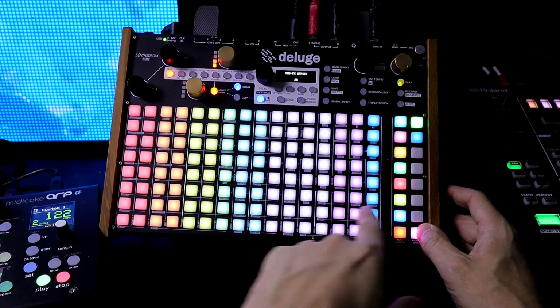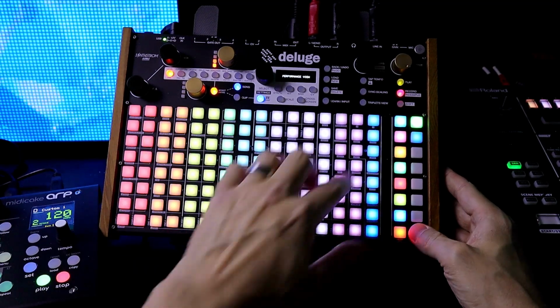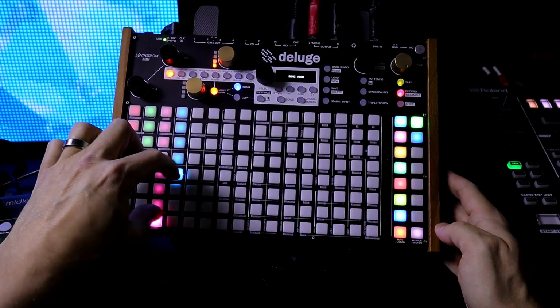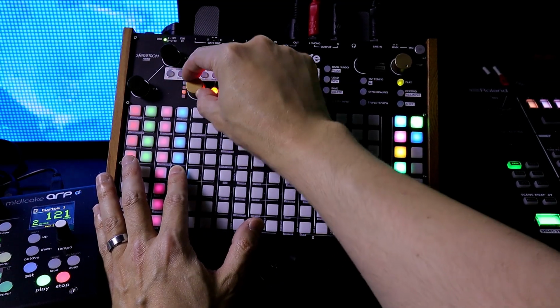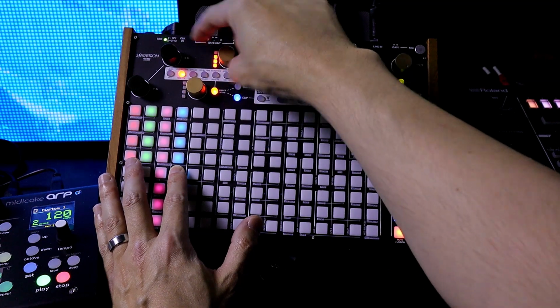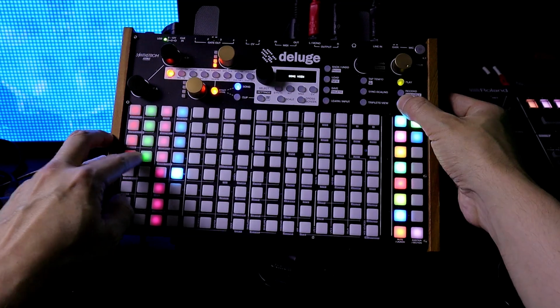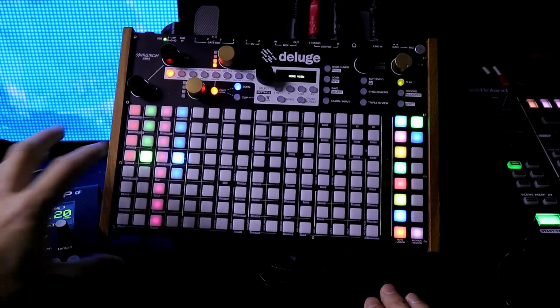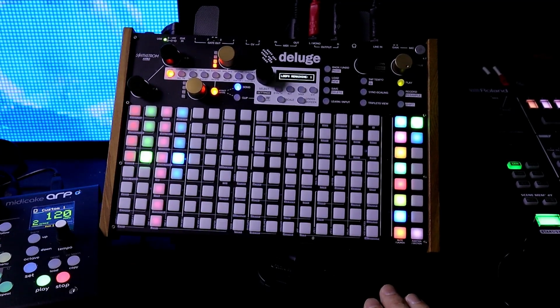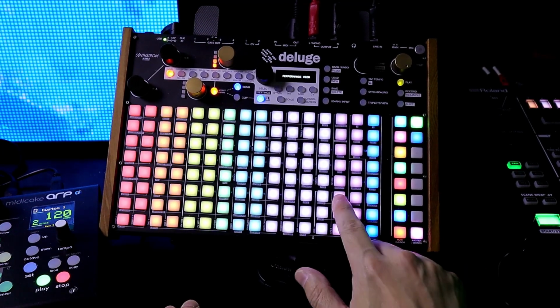Now I can change all the settings on here too. So let's record. Now all those effects also added in. So let's change the effects. Let's add some more drums on top of it. We just switch between what we just recorded in. Change the effects.